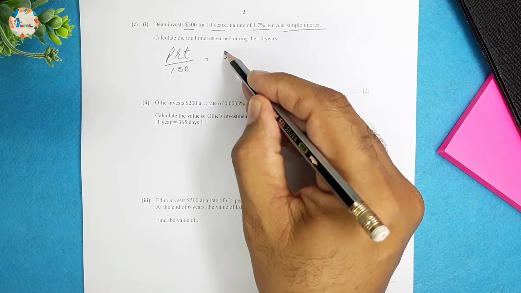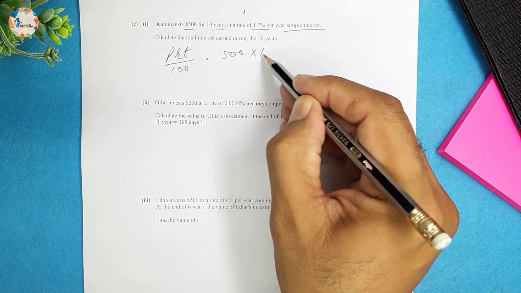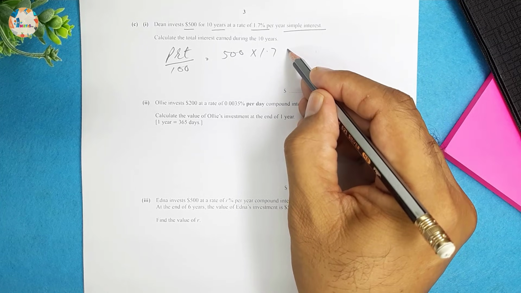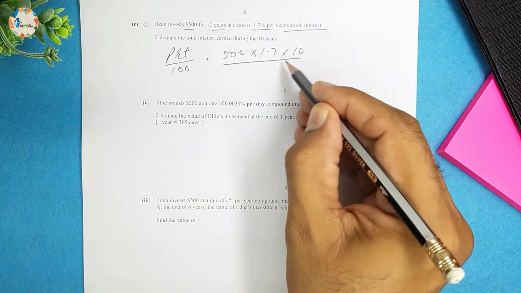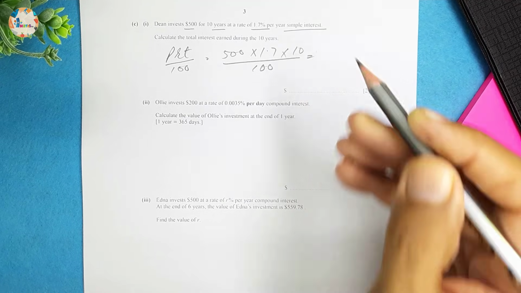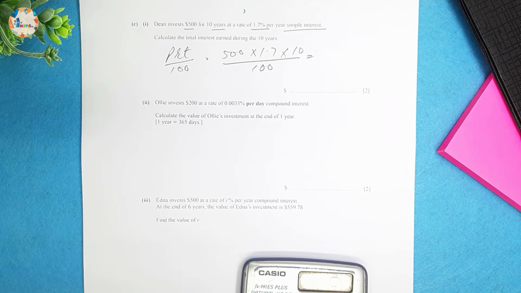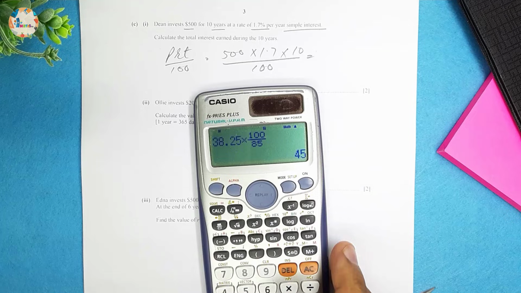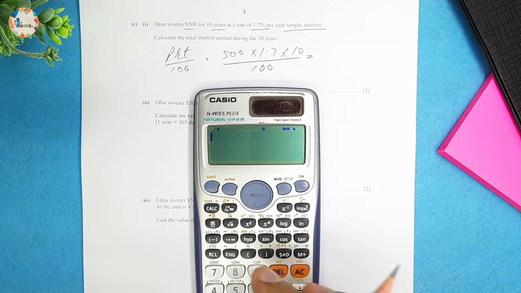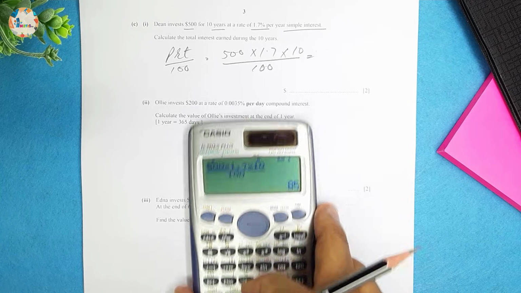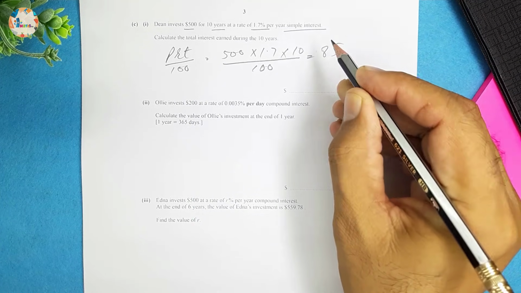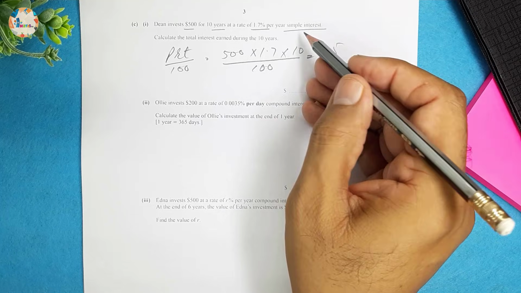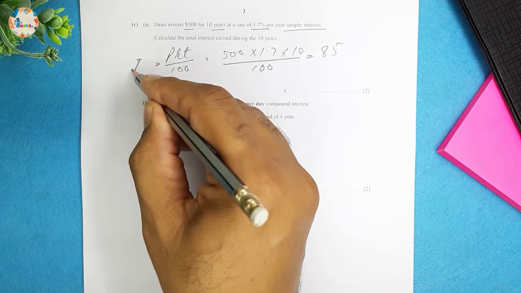P will be 500, R will be 1.7, and the duration will be 10 years, divided by 100. So 500 times 1.7 times 10 divided by 100 will be equal to 85. So 85 will be the interest.